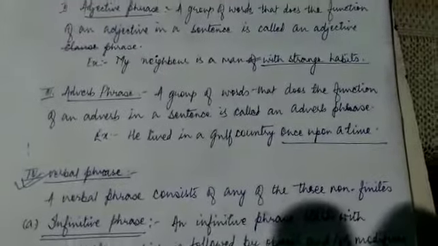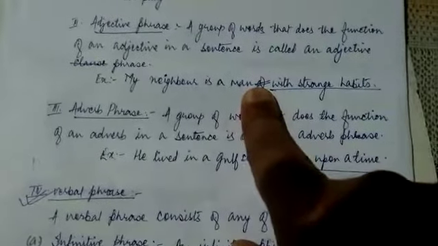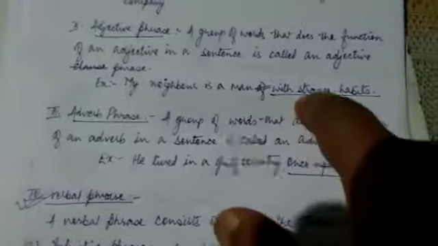The example is: my neighbor is a man with strange habit. Look at the underlined words. With strange habit describes something about the man. It describes the quality or some feature of the man. So it serves as an adjective and therefore it is an adjective phrase.